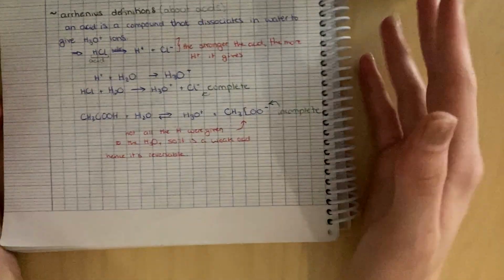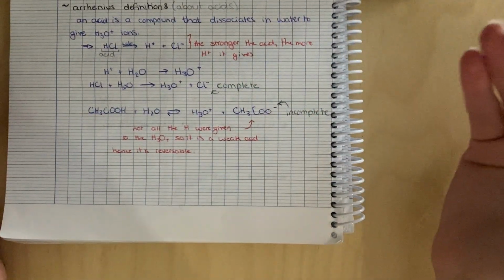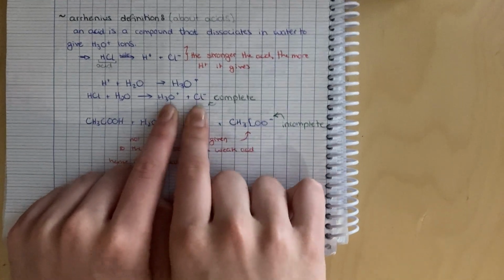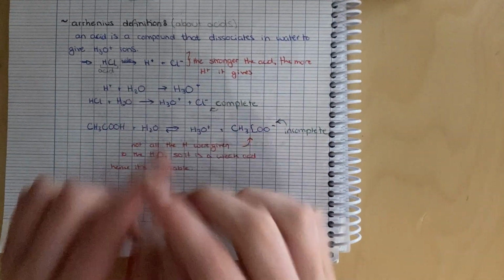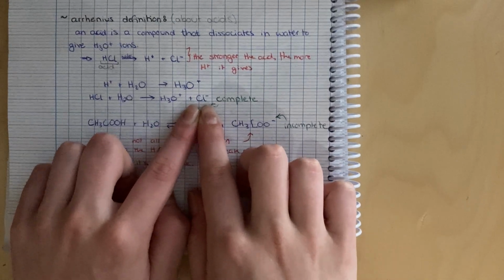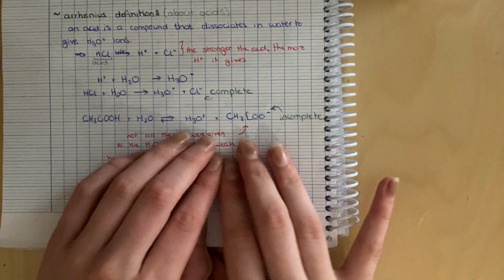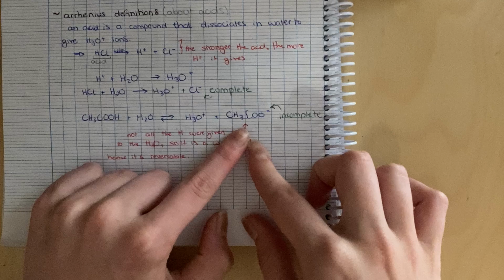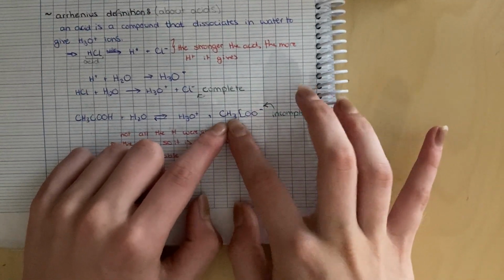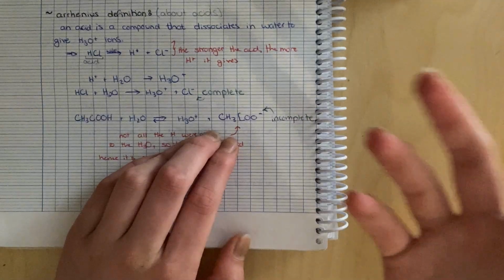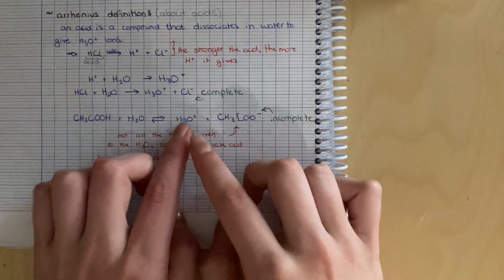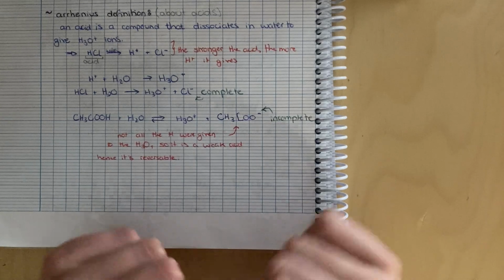Also, there's 2 types of acid reactions. A complete reaction would be where they separate completely. So you can see here, it's H3O+, and there's no H+ in this at all, right? Whereas the incomplete reaction, it's H3O+ and CH3COO-. So see how there's still H3 in here? That means it's an incomplete reaction because there's still hydrogen in it after it separates into H3O+ ions.